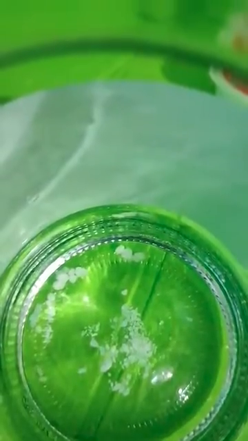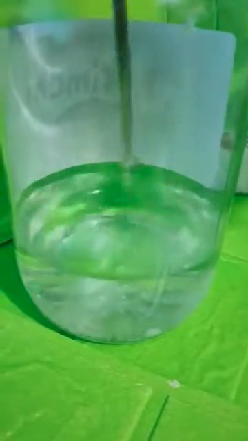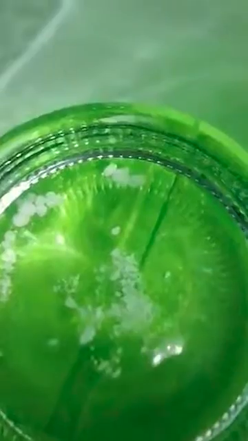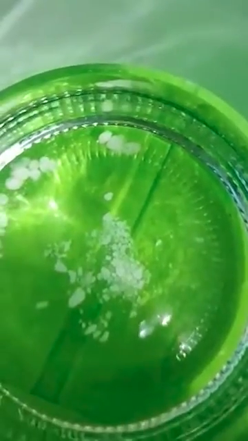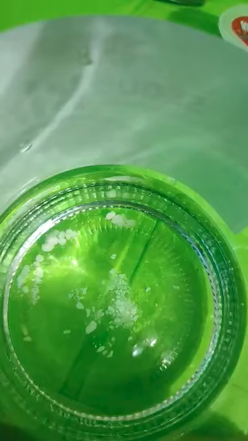Now, let's take a closer look. Are there any visible solid particles in this mixture? At this point, it appears that there are indeed some solid particles suspended in the water. They give the mixture a cloudy appearance. To answer our next question, we're going to wait a while and see what happens to these solid particles in the mixture.